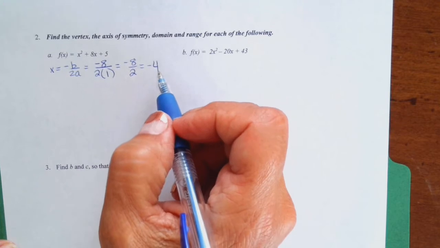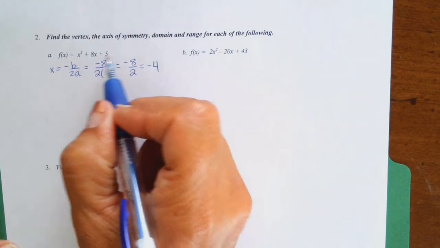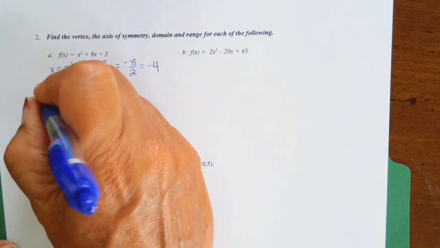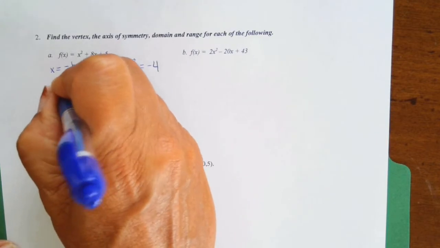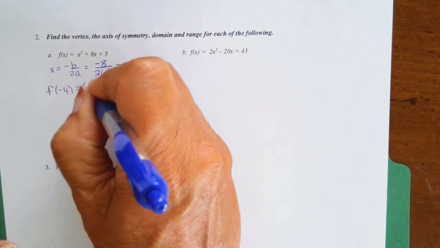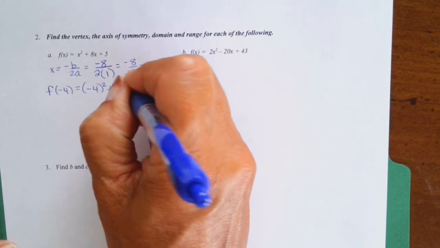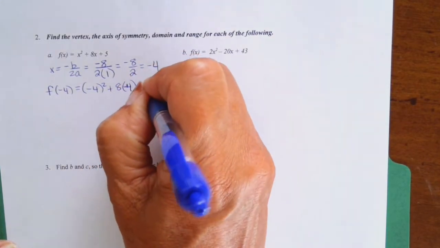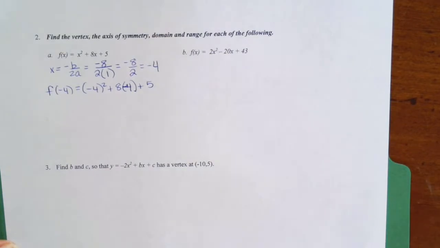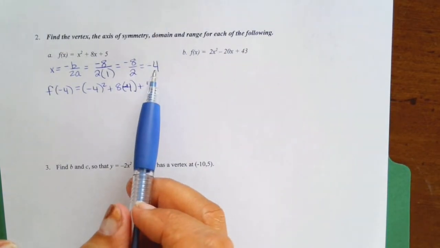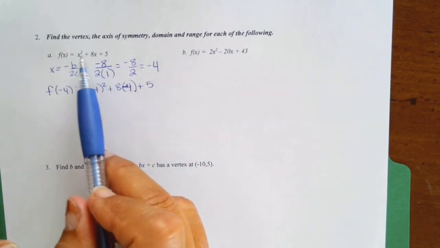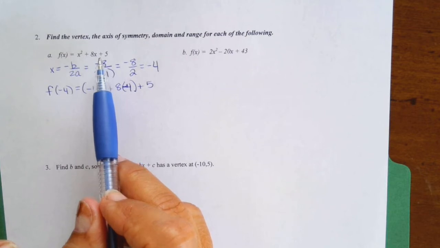Now to find the y value, we're going to plug in -4 into here and find y. So we're going to find f of -4 now. So -4 squared plus 8 times -4 plus 5. Okay, so again, to find the y value, you plug what you just got for x in here for x and solve for y.